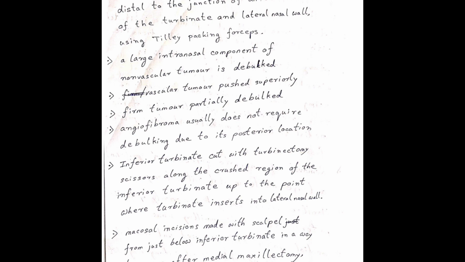If the tumor is vascular, then it is pushed superiorly. If the tumor is firm, then it is partially debulked. Angiofibroma, which is the most dangerous tumor in terms of vascularity, is usually not debulked because of its posterior location. Inferior turbinate is cut with turbinectomy scissors along the crushed region of the inferior turbinate up to the point where turbinate inserts into lateral nasal wall.